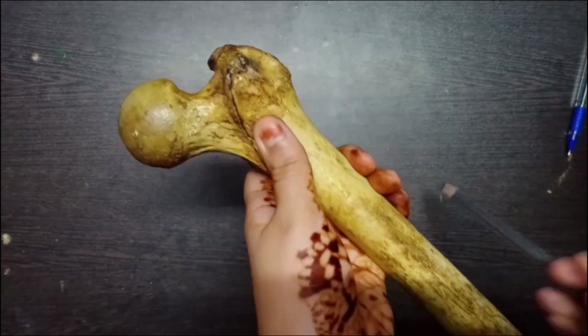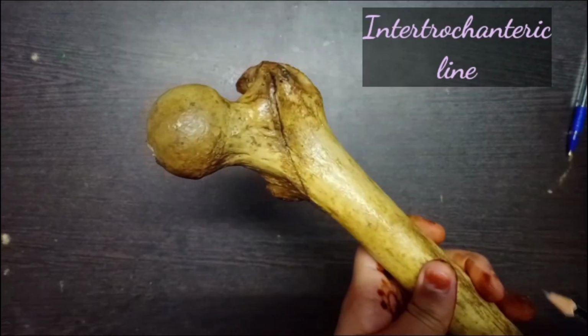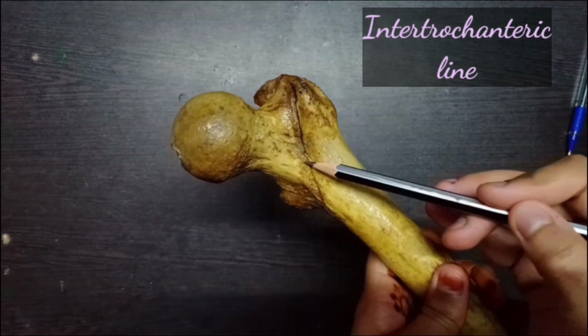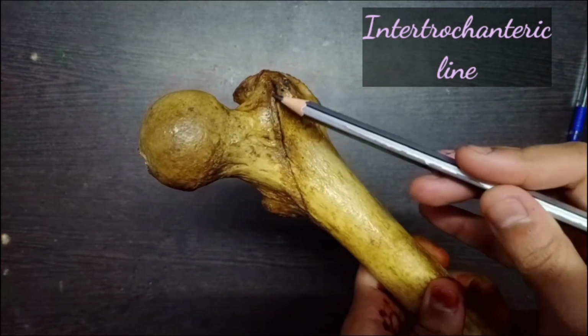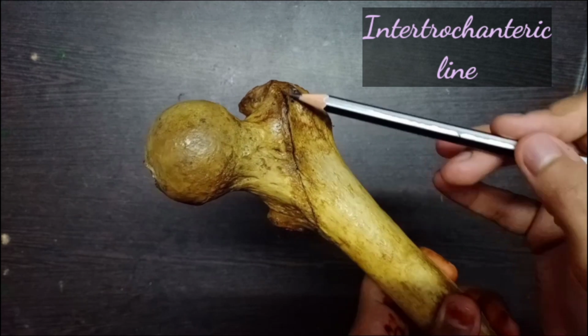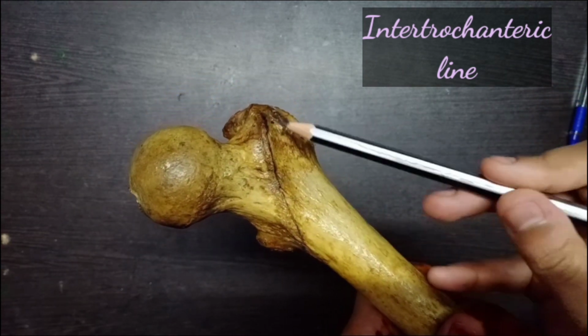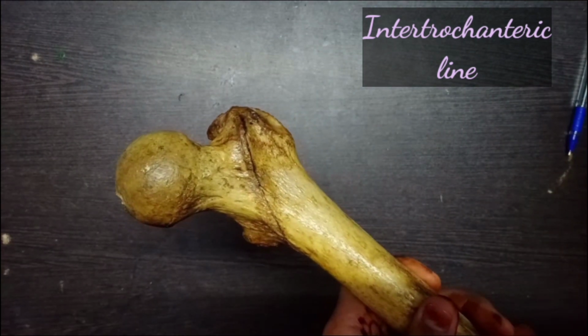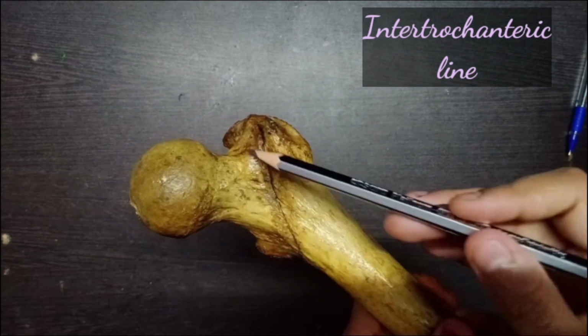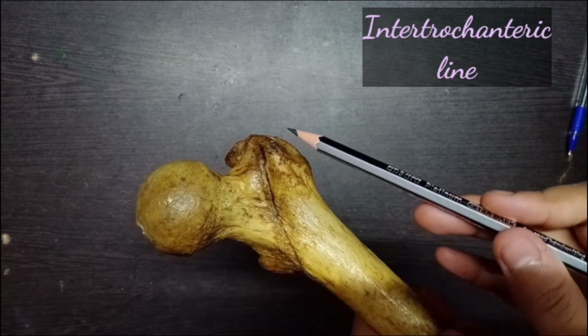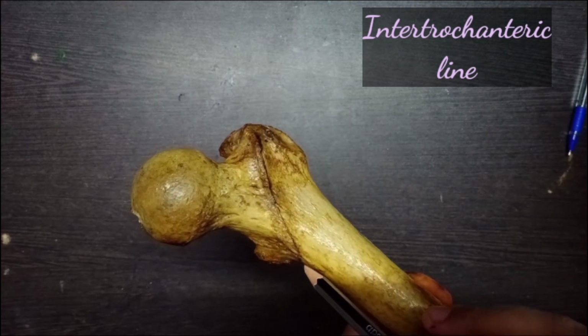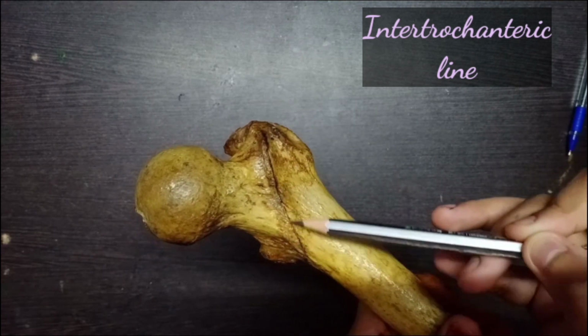Continuing with this, one of the other features is the intertrochanteric line, the line that I have marked with a marker, which starts from the greater trochanter and ends at the lesser trochanter. This is the intertrochanteric line. Intertrochanteric means between the trochanters: there is a line passing from the greater trochanter and ending at the lesser trochanter.